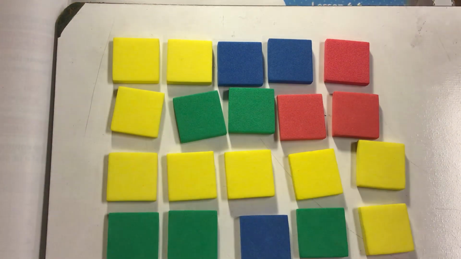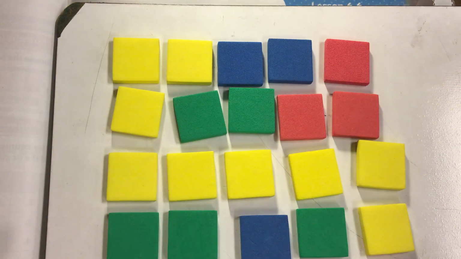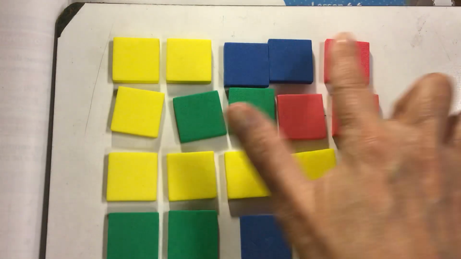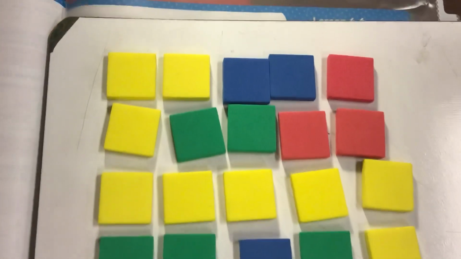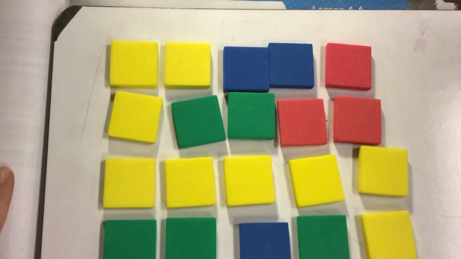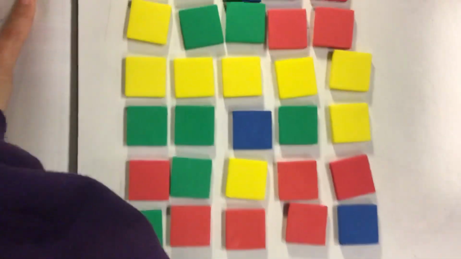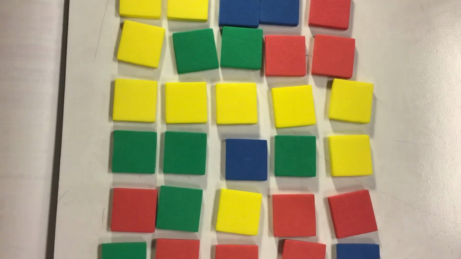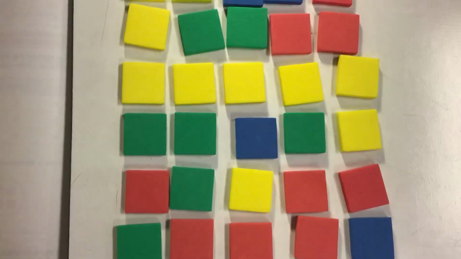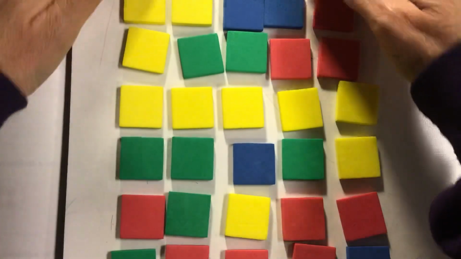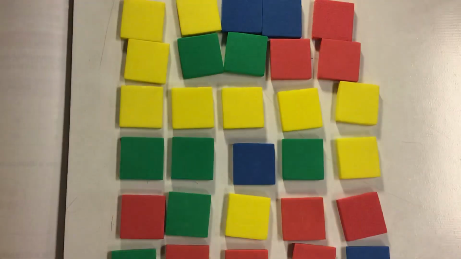I think I dropped one. There should be one more. Here we go. Okay, so 1, 2, 3, 4, 5. I've got 5 in each row. I don't know if you guys can see all the rows that I've created. Let me adjust the iPad or the stand a little bit. I know it's hard to see. Sorry about that. Okay, so I've got all my rows of 5.